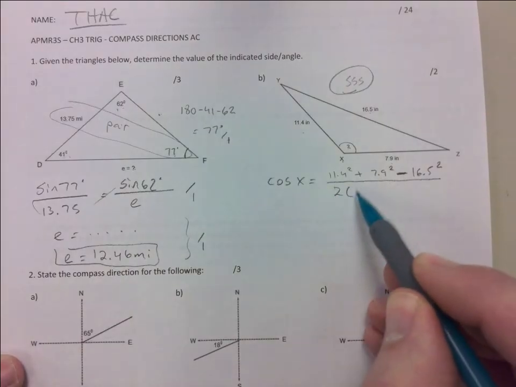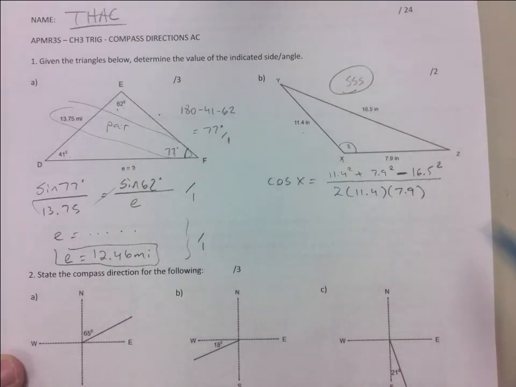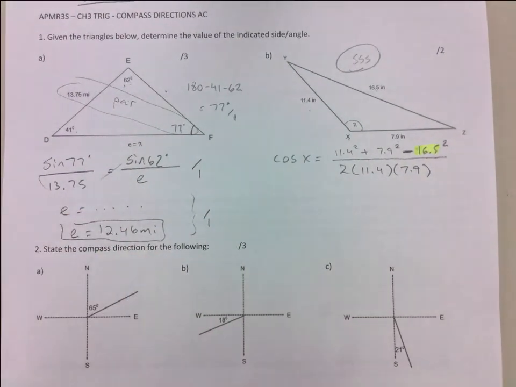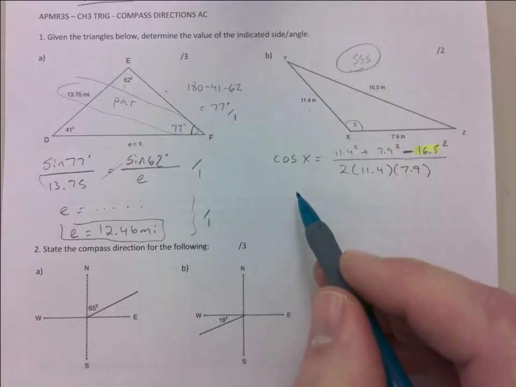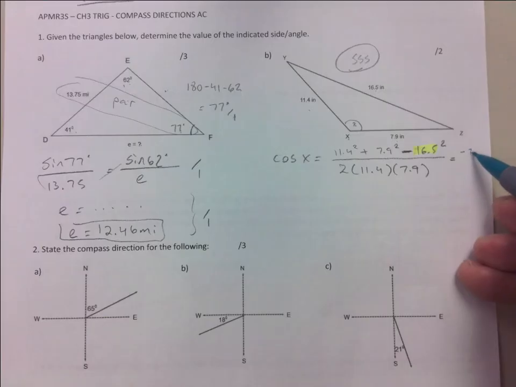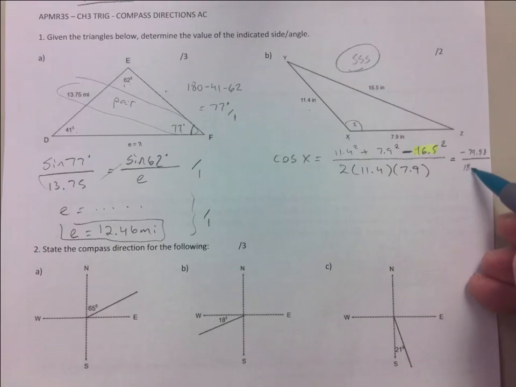Okay? And then it's 2 times 11.4 times 7.9. Emphasis on this today. Okay, so you get minus 1 if you don't have that 16.5 there. And the rest is just doing the top and bottom separately. So you get negative 79.88 over 180.12.